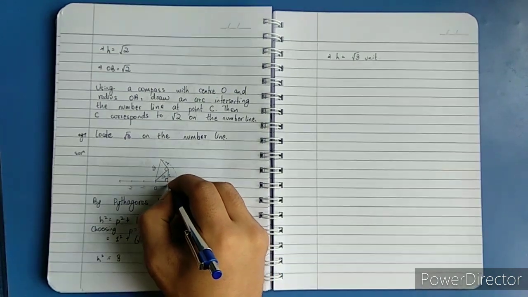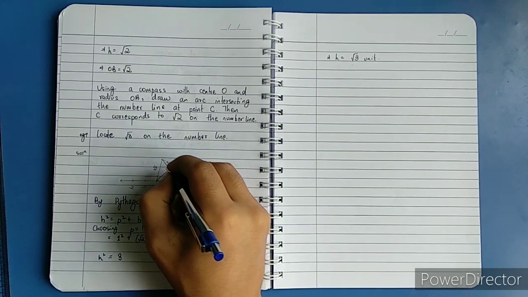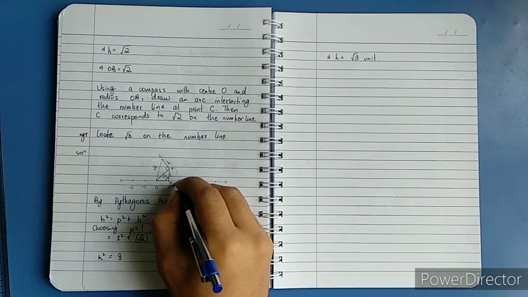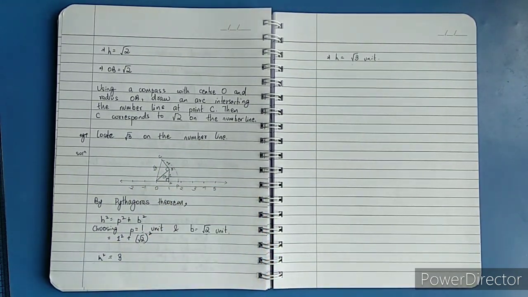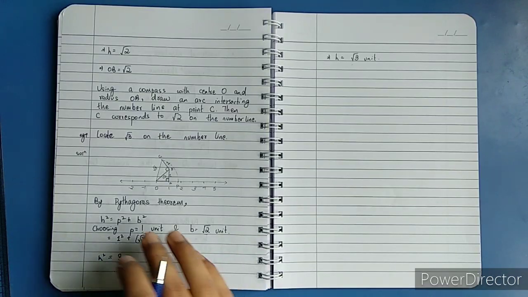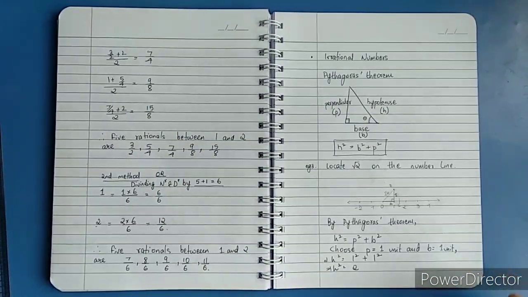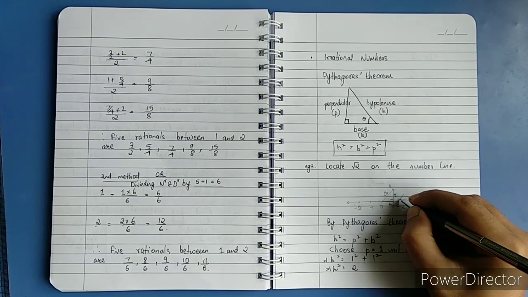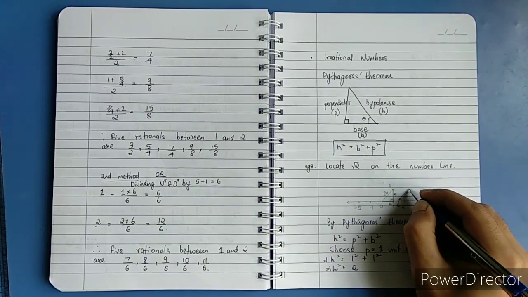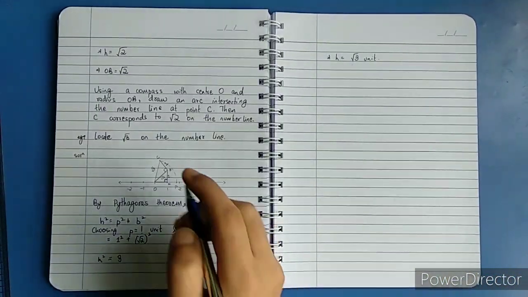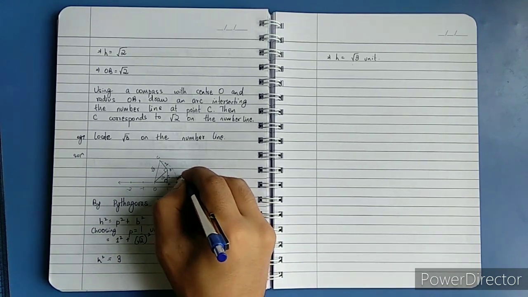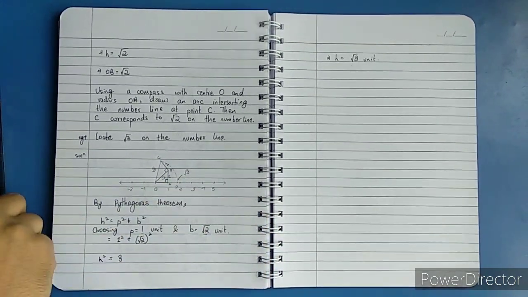Let's say we mark this as A, B, C and say this point is P. So this point over here, C, denotes root 2 and this point over here, P, denotes root 3.